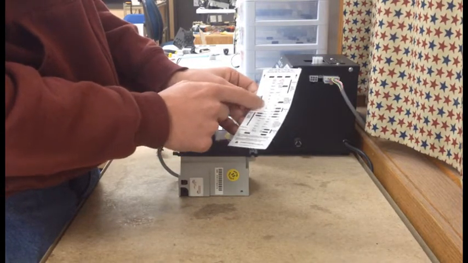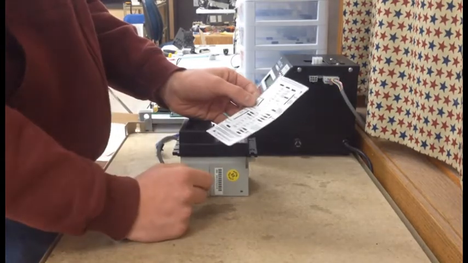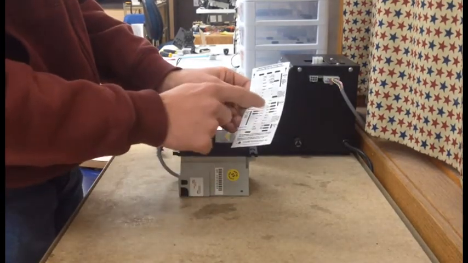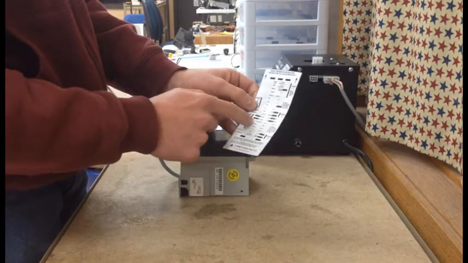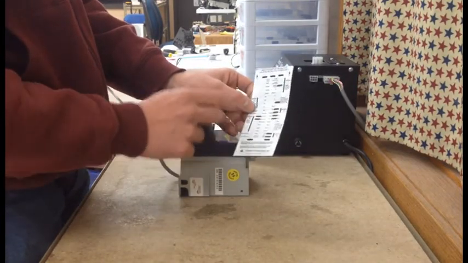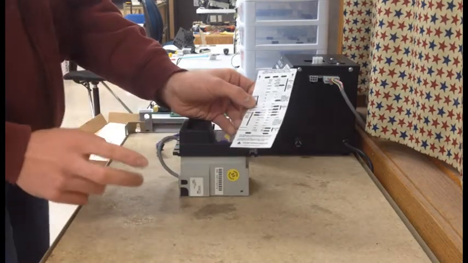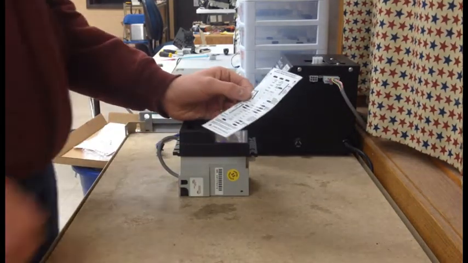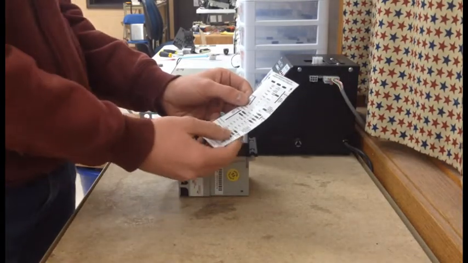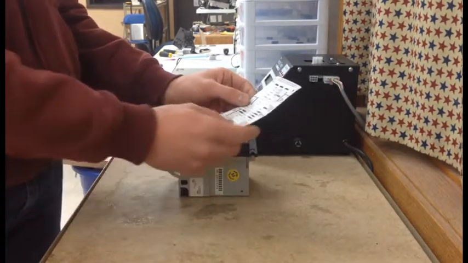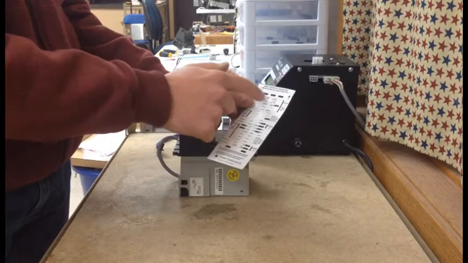There's bill, bill 1, bill 2, bill 3, bill 4. Bill 1 through 4 is $1 bill through $20 bill. Everything below that, 5 is 50, 6 is 100, and 7 through 12 you're not going to use unless you have a bill acceptor that takes foreign currency and has to have a whole bunch of other denominations. So I'm just going to start out with the top.